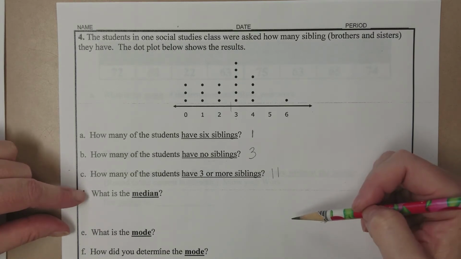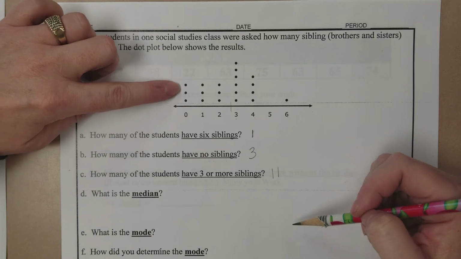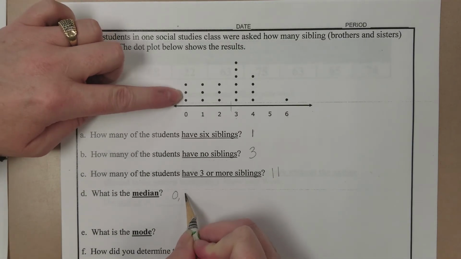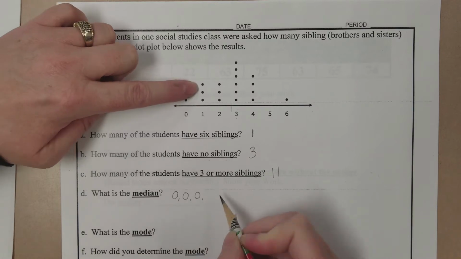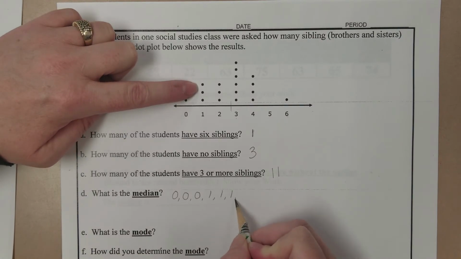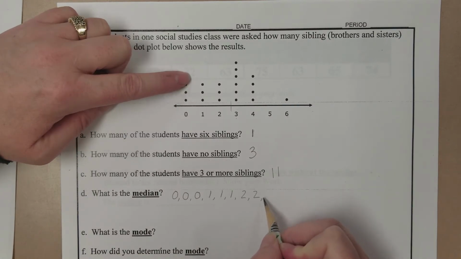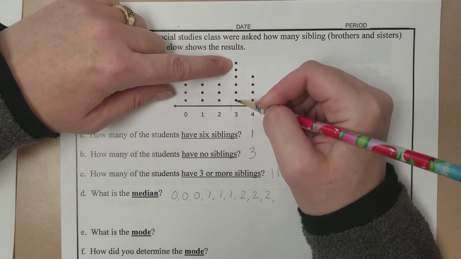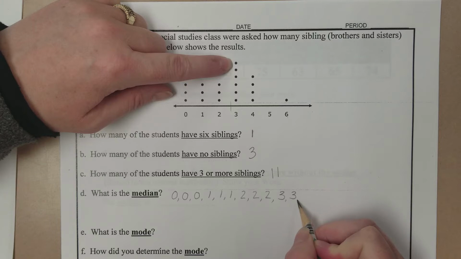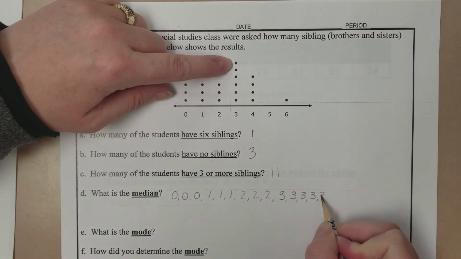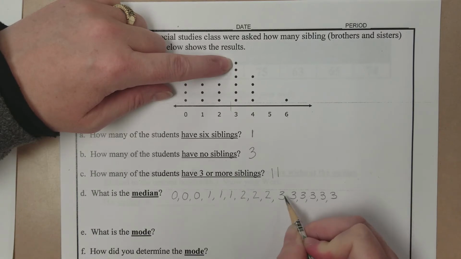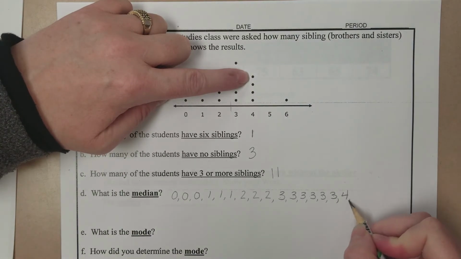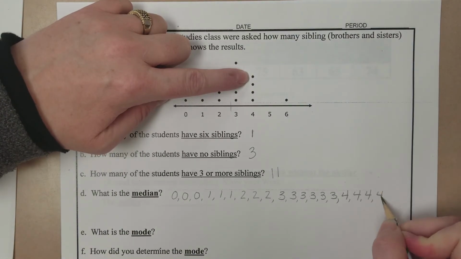What is the median? I'm going to list all of my data in order from least to greatest. 0, 0, 0, 1, 1, 1, 2, 2, 2. There's 1, 2, 3, 4, 5, 6. 3, 3, 3, 3, 3, 3. Then I have 1, 2, 3, 4 4s. And 1 6.